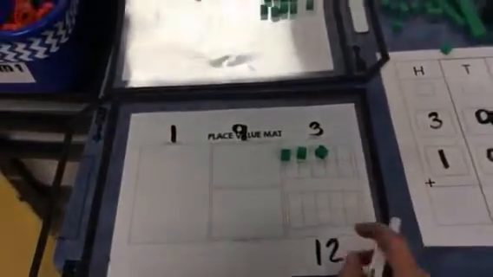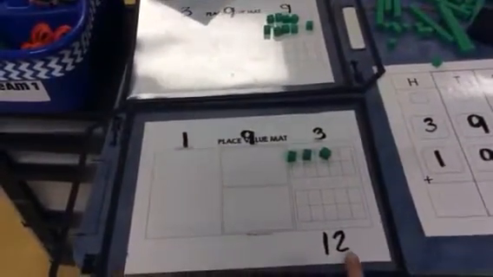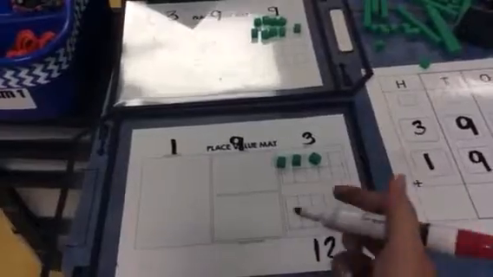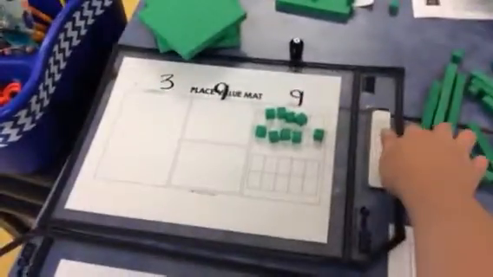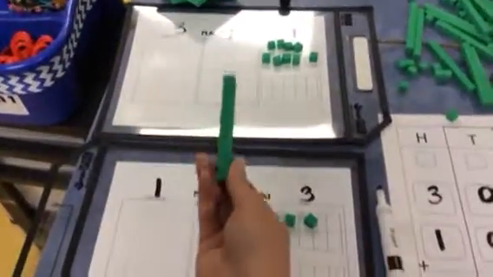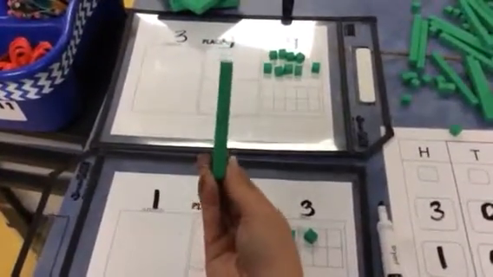Again, too much on the floor. I can only have 1 digit here, and I have 2. So I've got to send something next door. I'm going to send it next door to my tens place. I've got to be able to make a 10 strip to send it to the tens place. So I need 10 cubes to make this 10 strip.